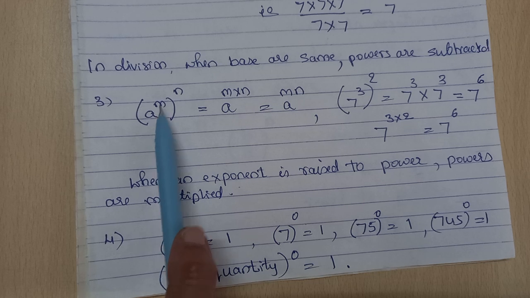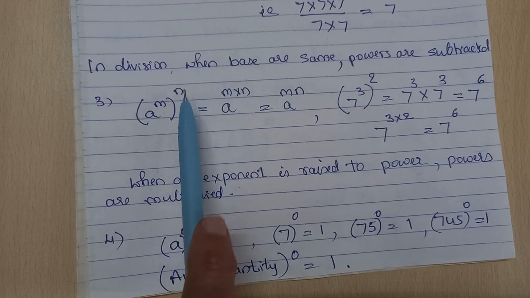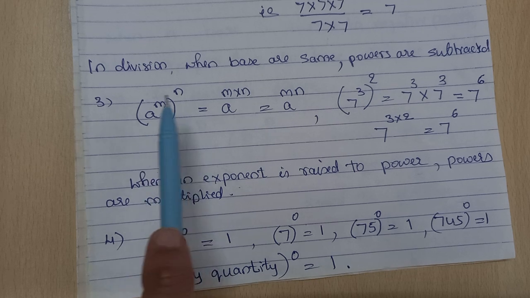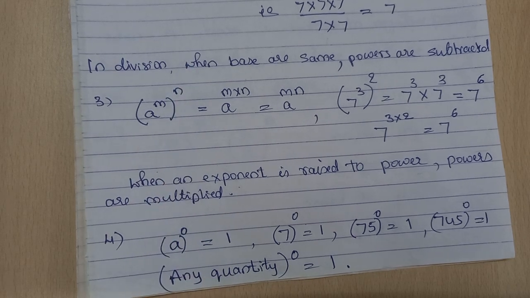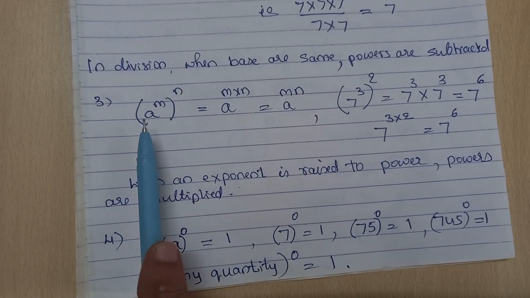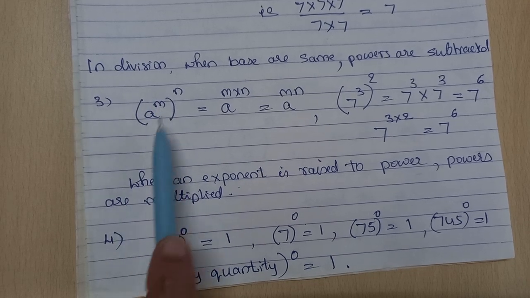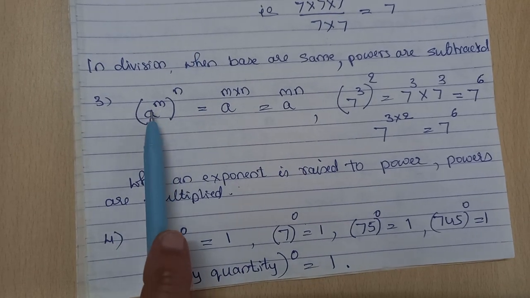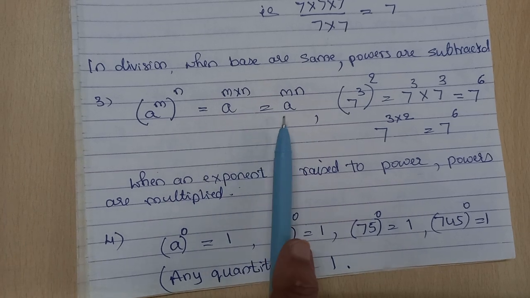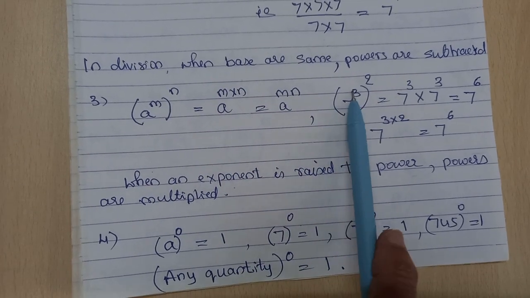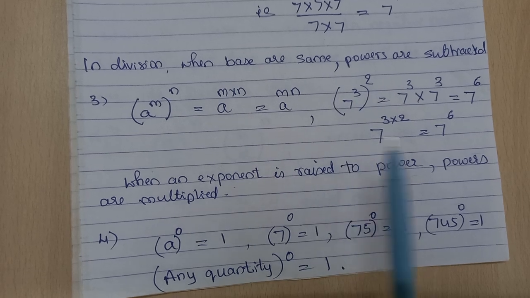Here we multiply these powers because the exponential form is raised to another power. In that exponential form, m is the power. And when that form is raised to n, we will multiply these two powers and we write it as a to the power m into n. See, 7 to the power 3. We can understand this by an example.